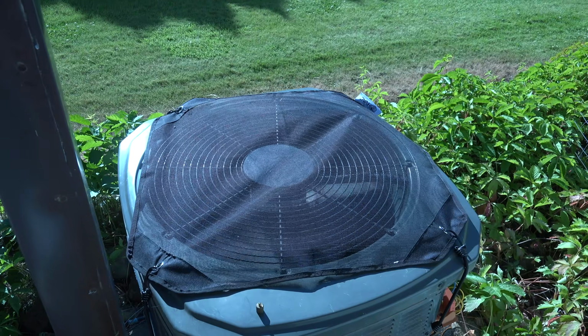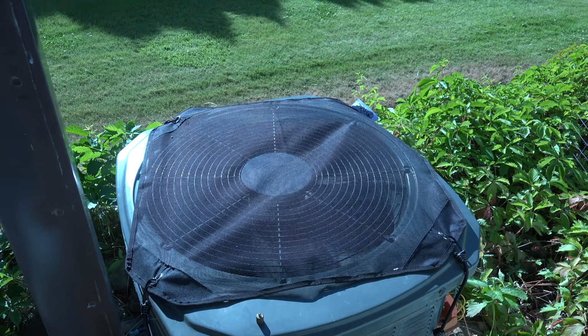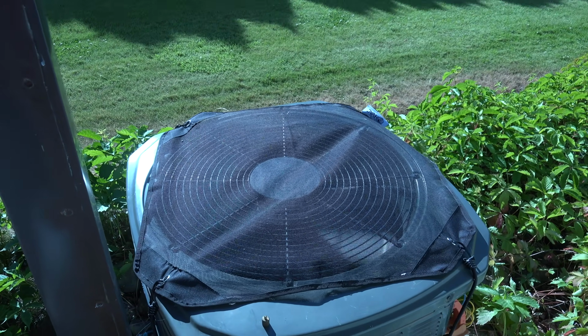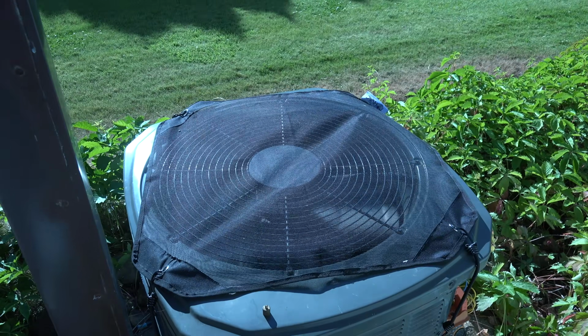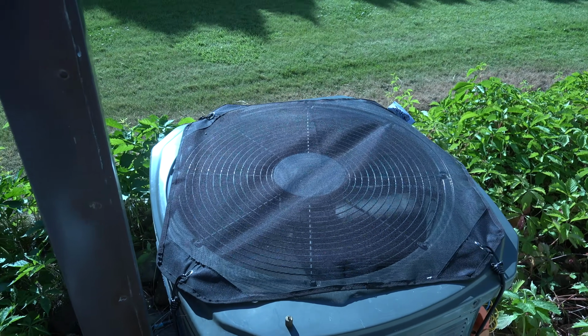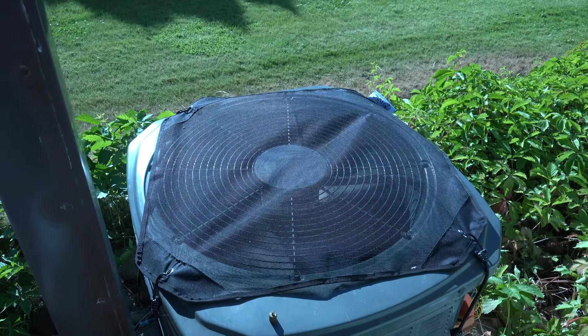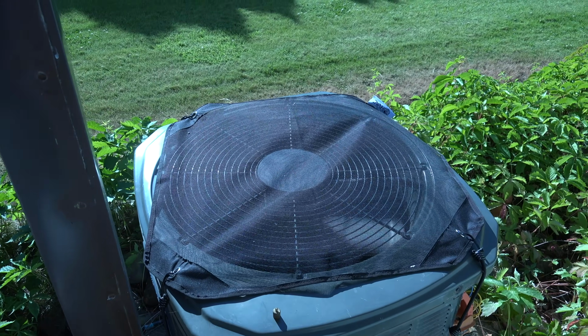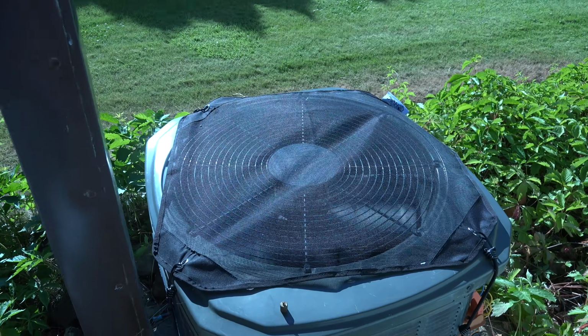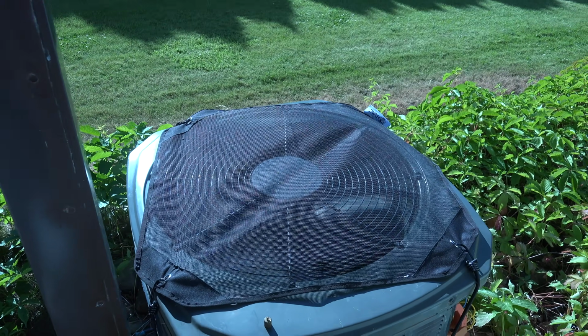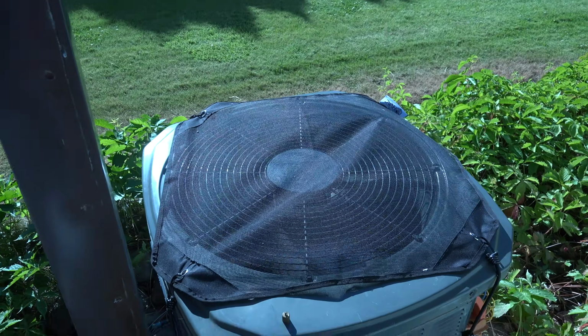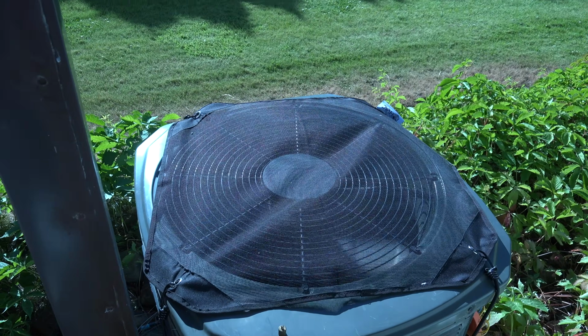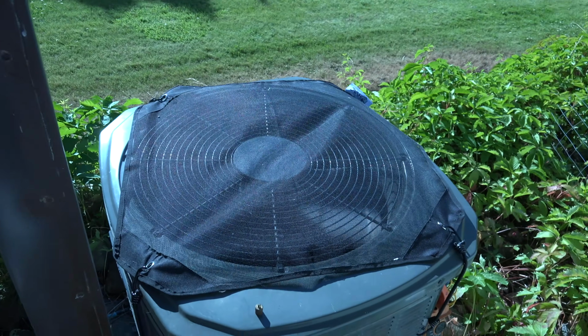However, we're looking for the lowest pressure and the lowest temperature we can get. Now, with one of these on, like this one, is this going to increase the load on the air conditioner to where it does not make sense to do it? So let's look at a few things.